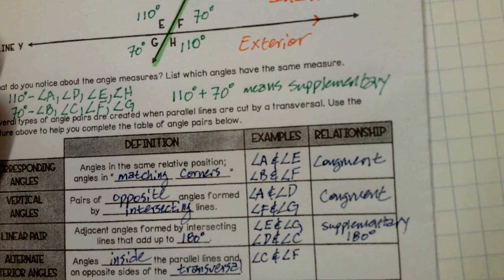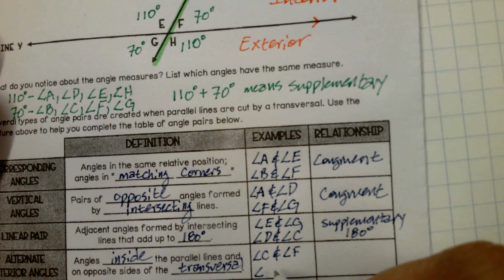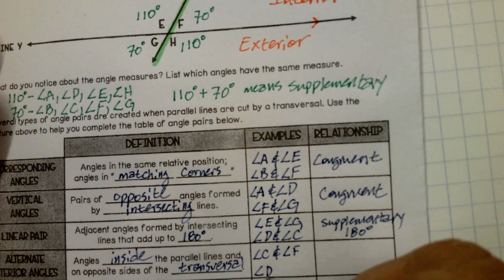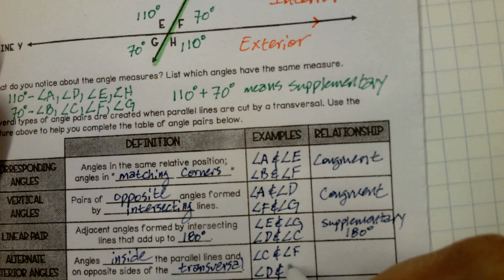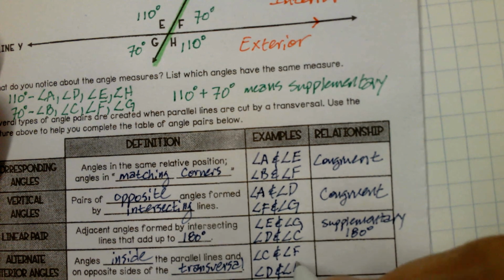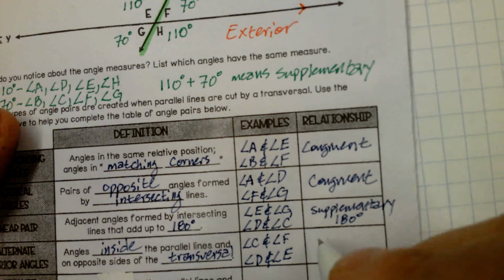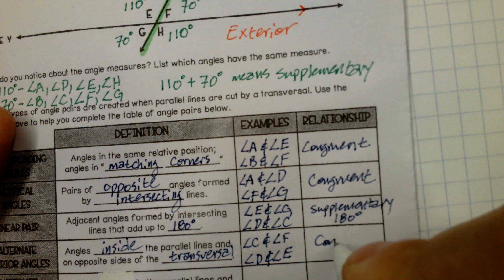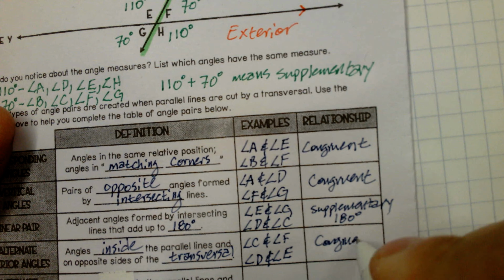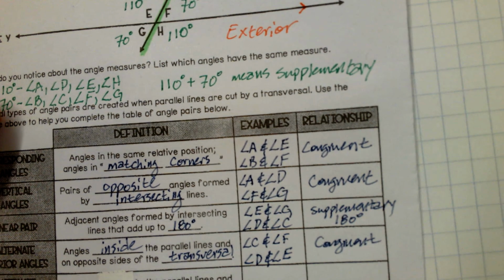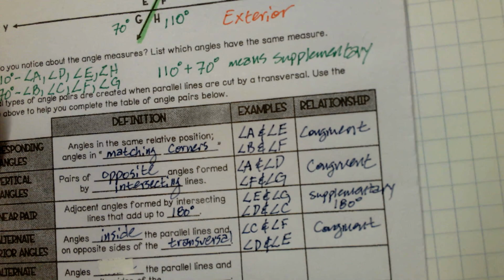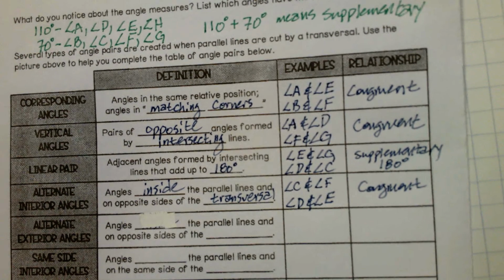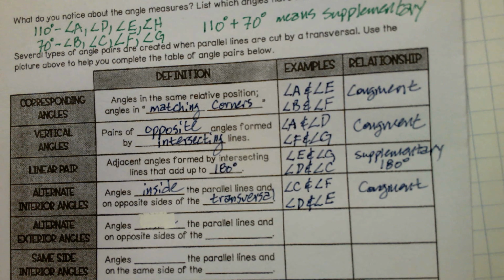And what was our other pair? D and E. Okay? And these are congruent again. Congruent. So these are alternate interior angles.